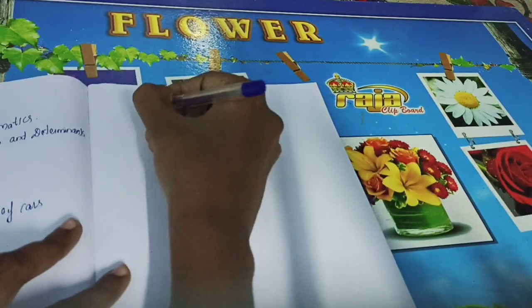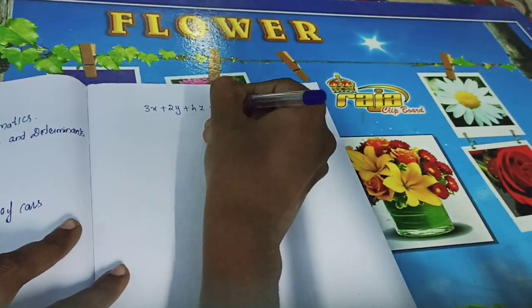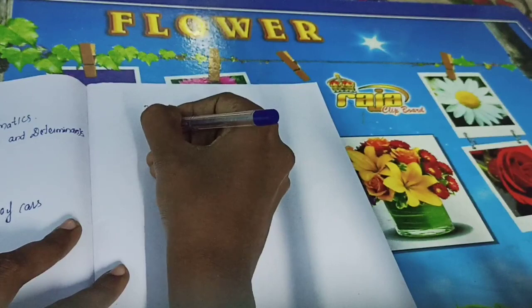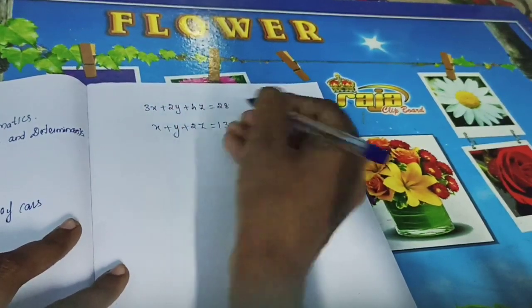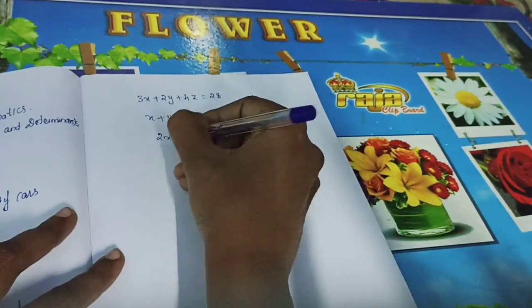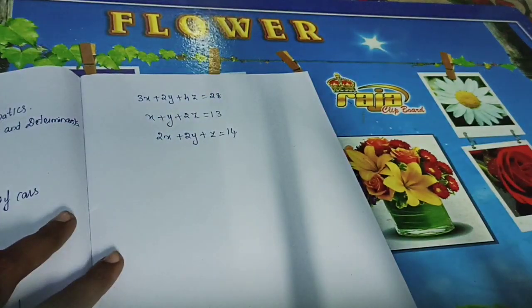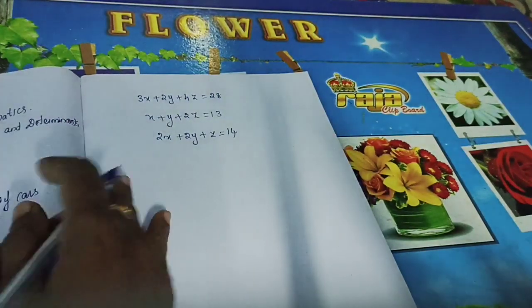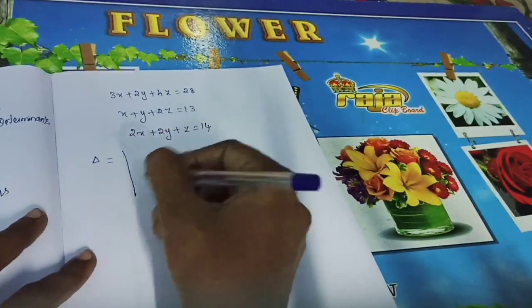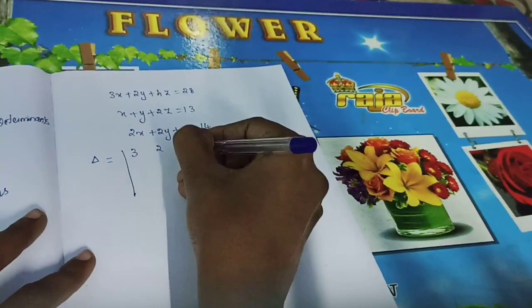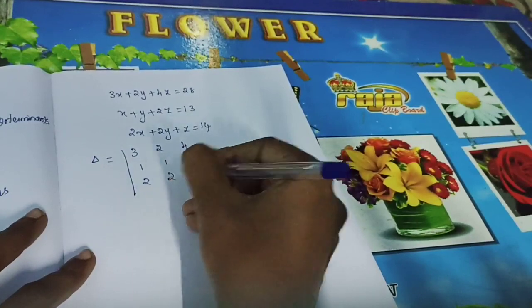So 3x plus 2y plus 4z is equal to 28. Then x plus y plus 2z is equal to 13. Then 2x plus 2y plus z is equal to 14. Now I have formed three equations from the tabular column. So first what will you do? We will find the delta value. Everything the same: 3, 2, 4, 1, 1, 2, 2, 2, 1.